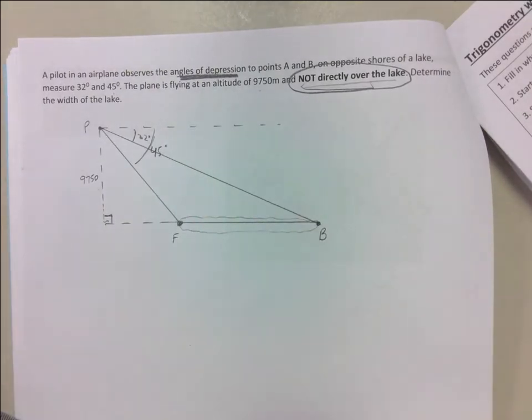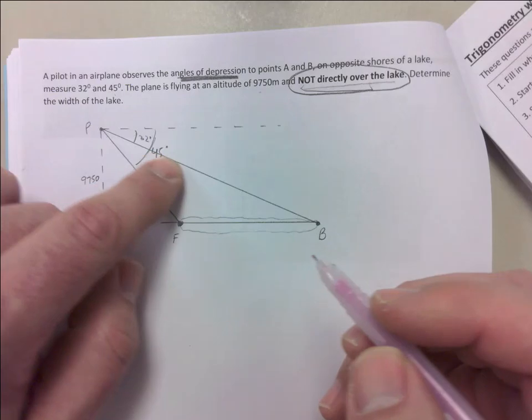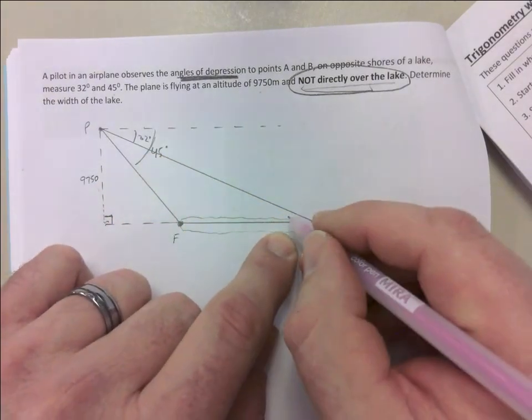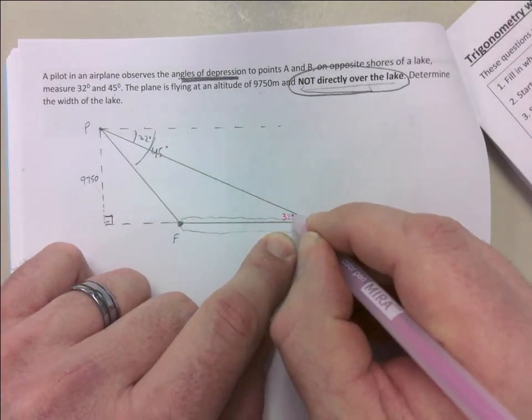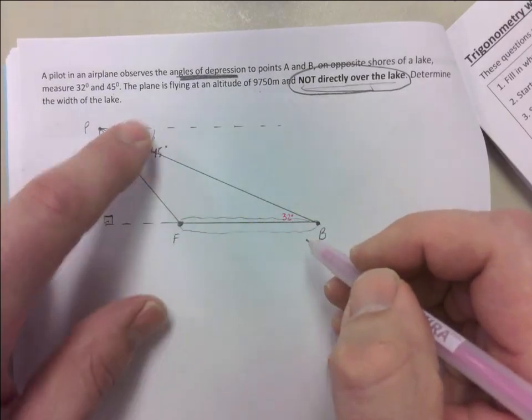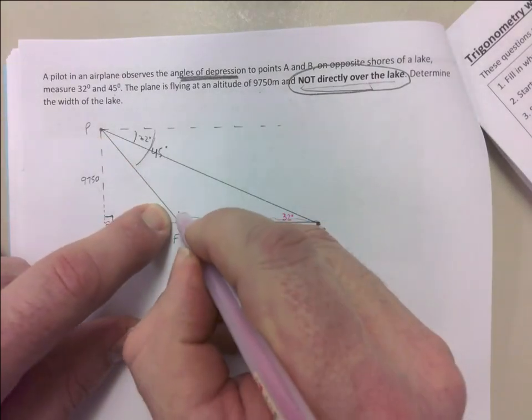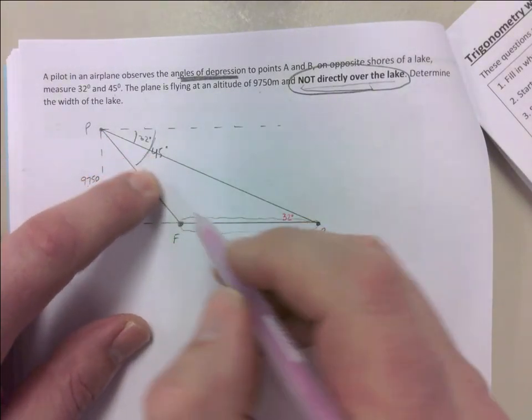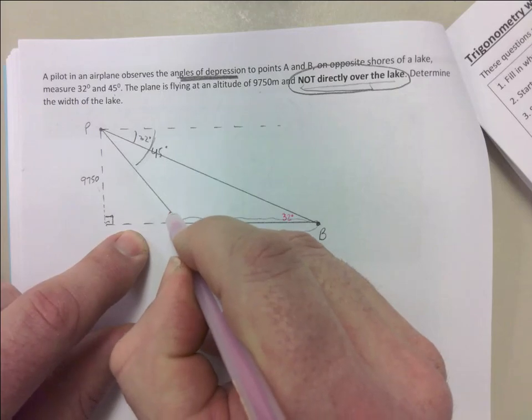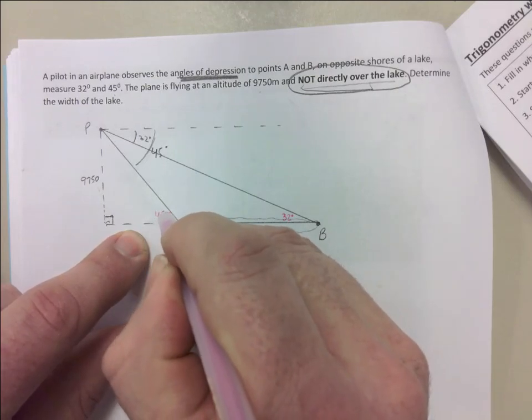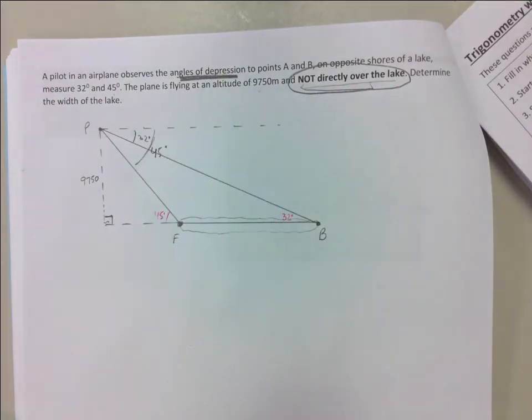So let's flood it now. The 32 here, we follow that diagonal. This is 32. This is 45 all the way to this diagonal, which is a transversal technically. So if it's 45 there, the 45 goes here.